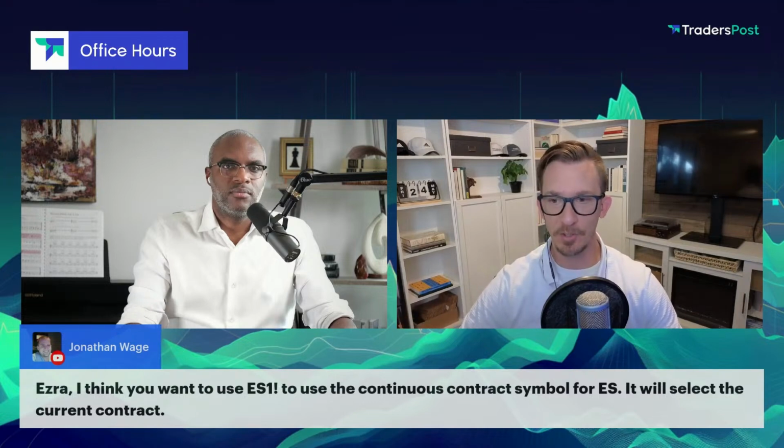If you do ES2 exclamation mark, that is the second contract in front. So every time you send that symbol to us, we're going to buy the one that's in front, and you will never have to change that symbol with your alert over time because we're always just buying whatever the current front contract is.